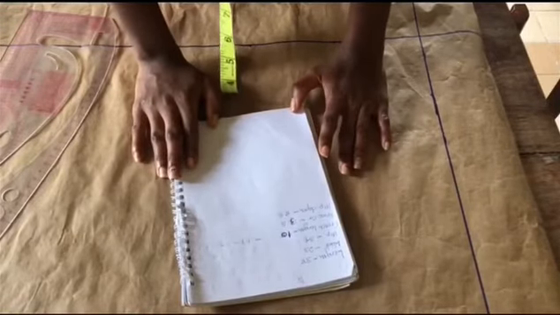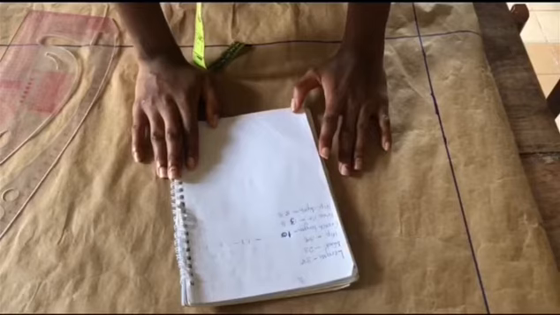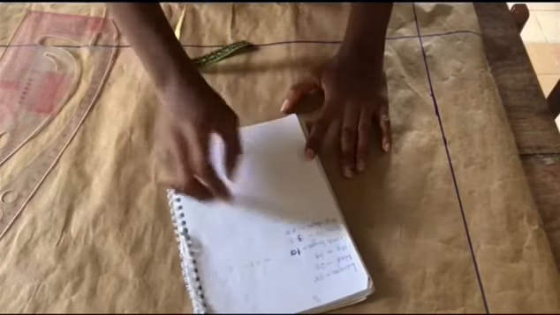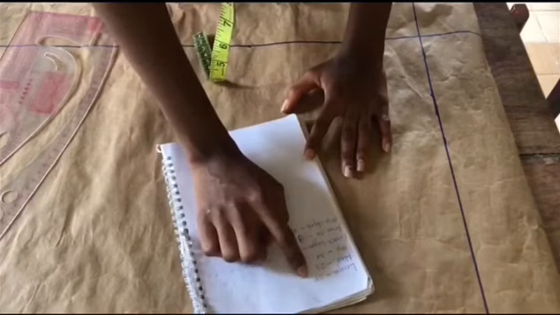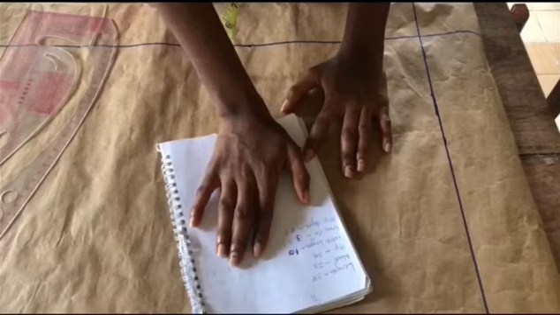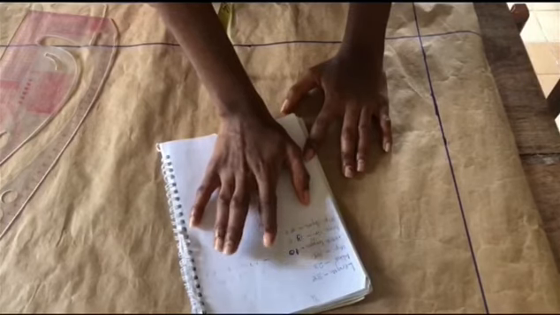So in this video we'll be making a basic trouser pattern, a straight trouser pattern, and the measurements we'll be needing are our length, our waist, our hip, our crotch length. That's where your trouser is starting from.